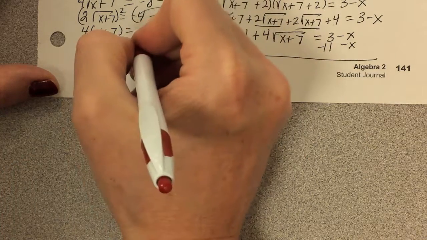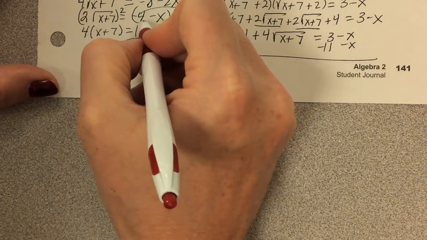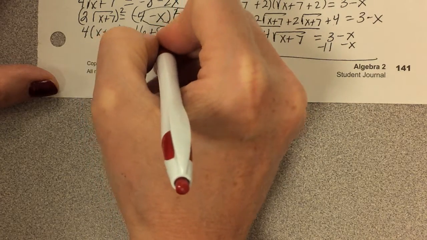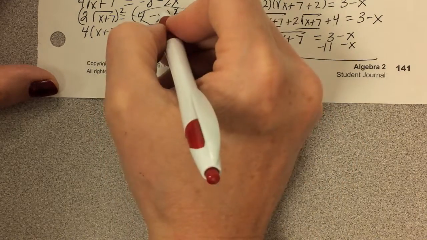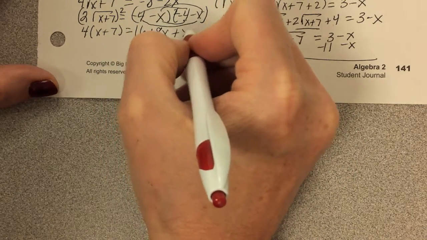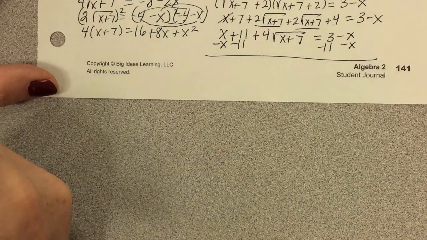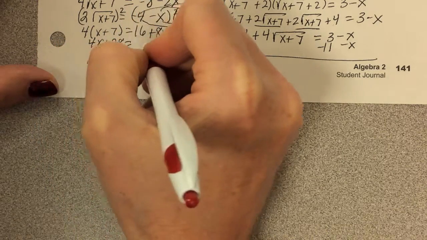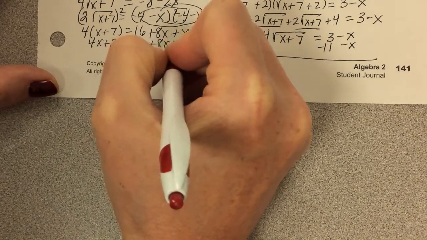Negative 4 times negative 4 is 16. The outers give me positive 4x. The inners give me positive 4x. That's positive 8x. Negative x times negative x is positive x squared. Again, doing a little more, 4x plus 28 equals 16 plus 8x plus x squared.